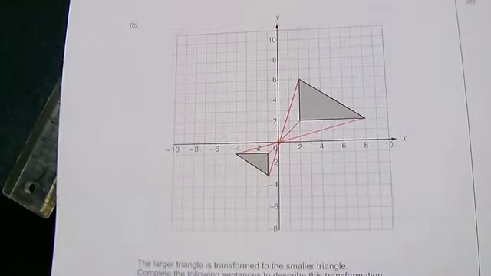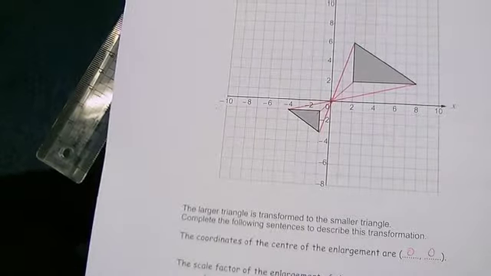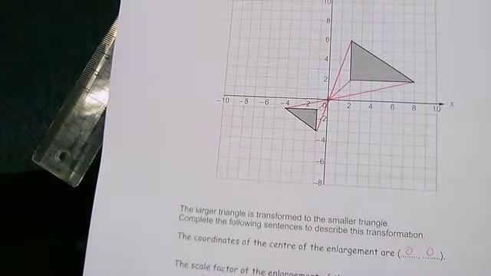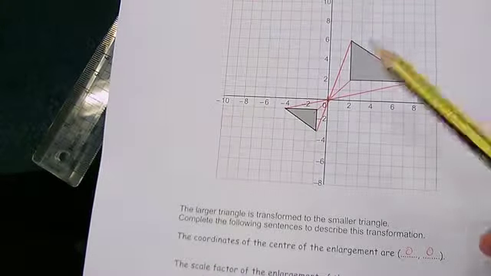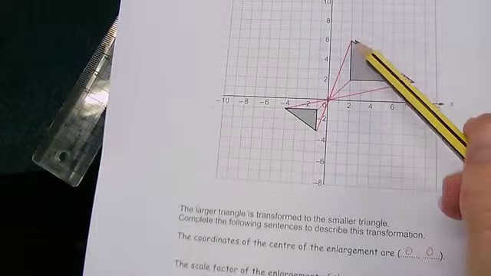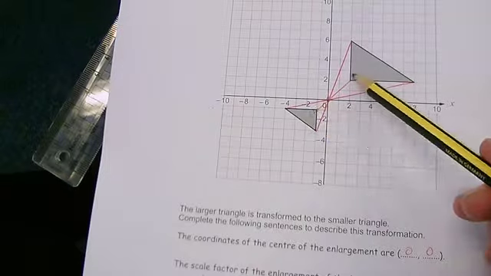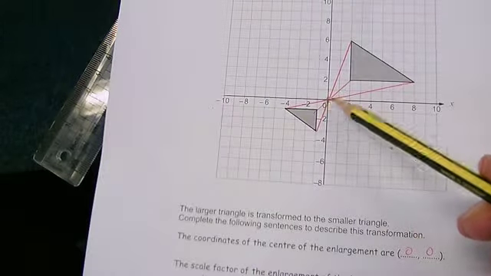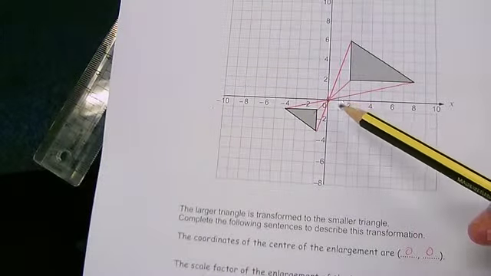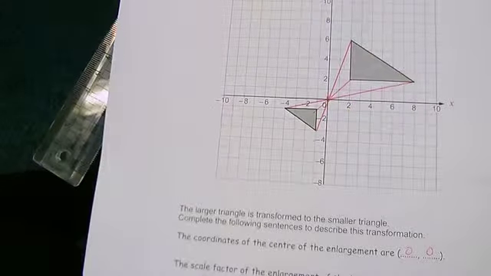This one here, I alluded to this one earlier. It said go and find the centre of enlargement and find out what the scale factor is. So this was my original shape. You just join up where its corresponding thing is. So that one to there, that one to there. And where they cross over, that's the centre of enlargement. So that will always happen. Okay? So the centre of enlargement was 0, 0.